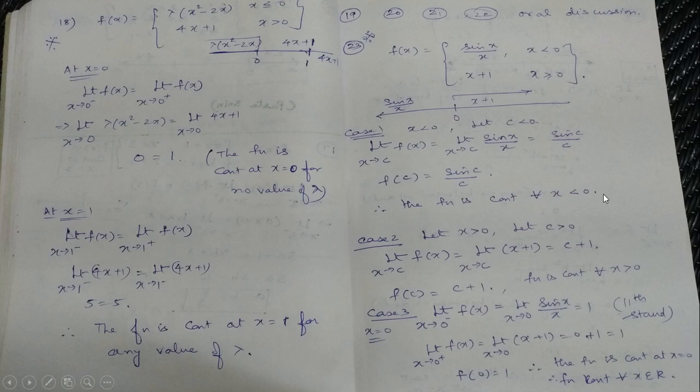It is continuous before 0. It is continuous after 0. Therefore, the function is continuous for all x belonging to R. I hope it is clear.